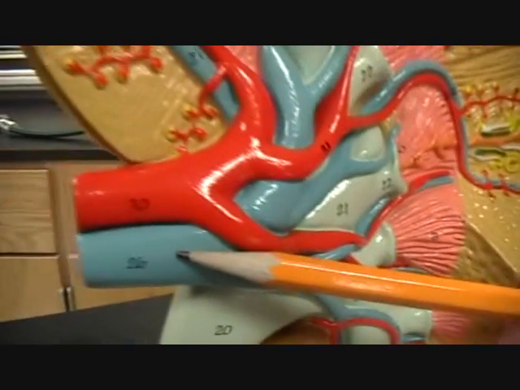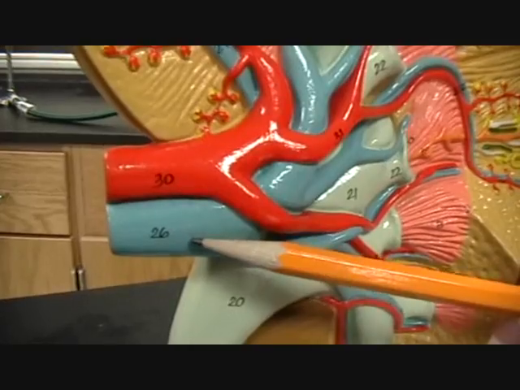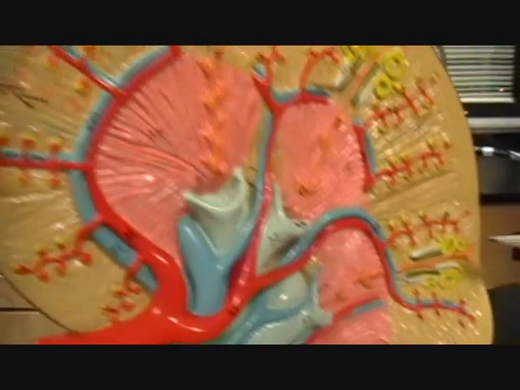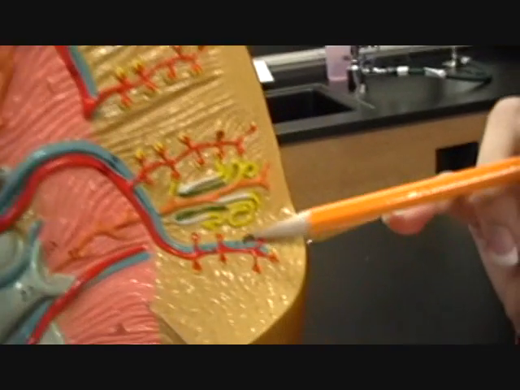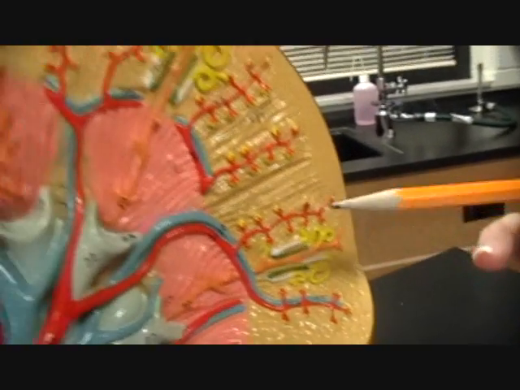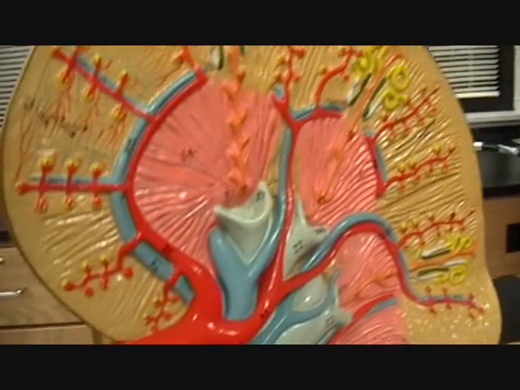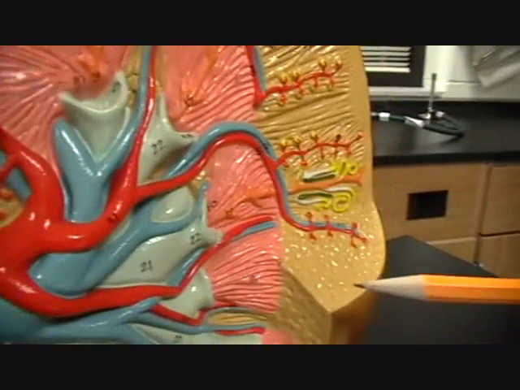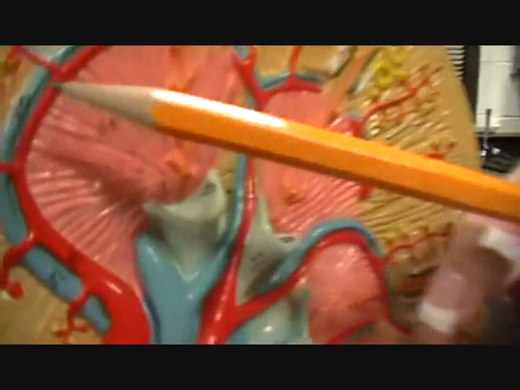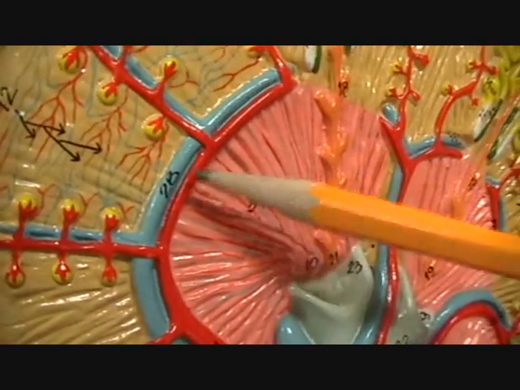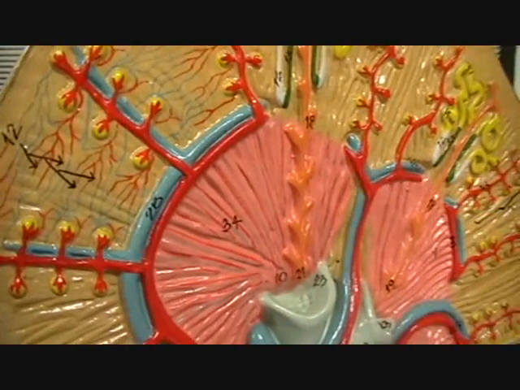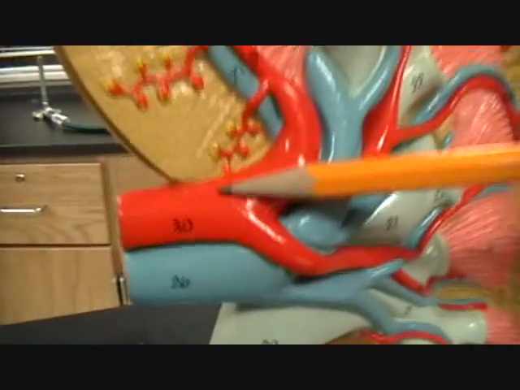26, renal vein. Number 27, which is here, and number 29 are the interlobular veins. Number 28, arcuate veins. Number 30, renal artery.